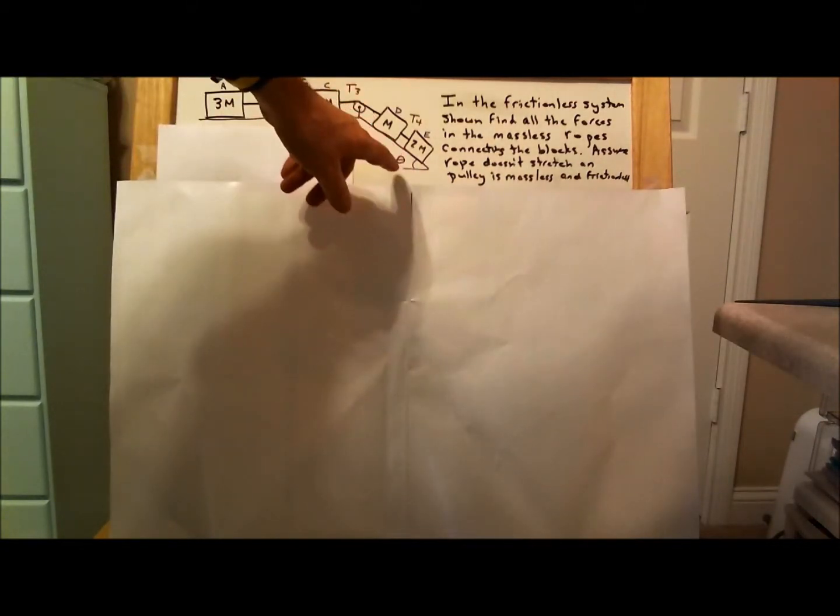So this is a horizontal surface, and this is an inclined surface with the angle theta relative to horizontal. We'll pause now. We're going to solve for all the masses, 3m, m, 2m, m, 2m, solve for T1, T2, T3, and T4.